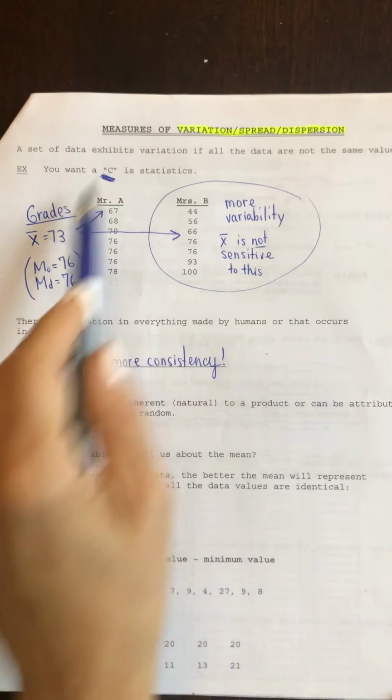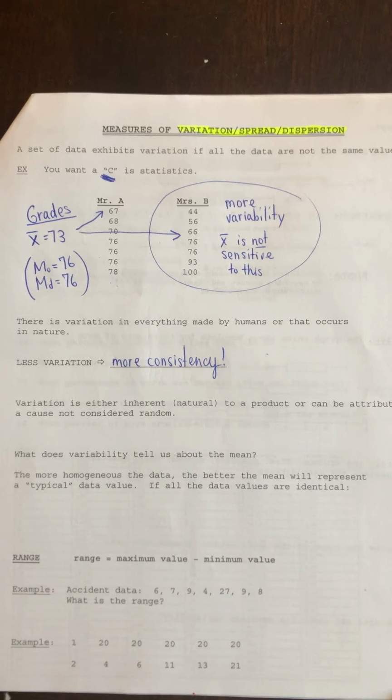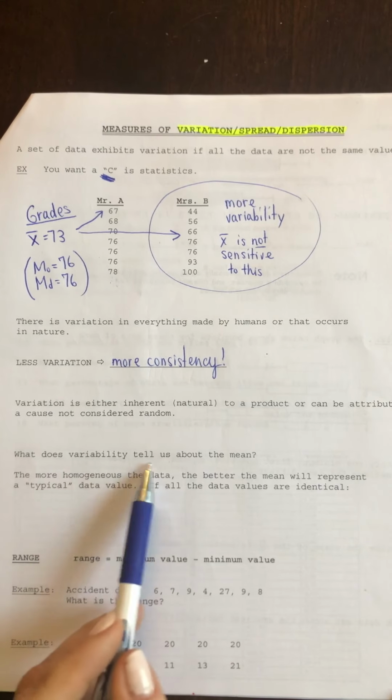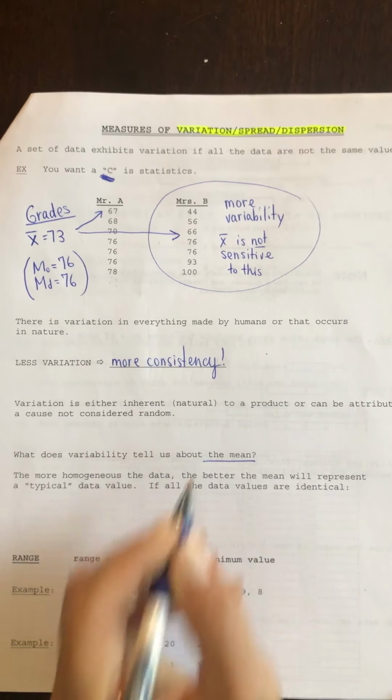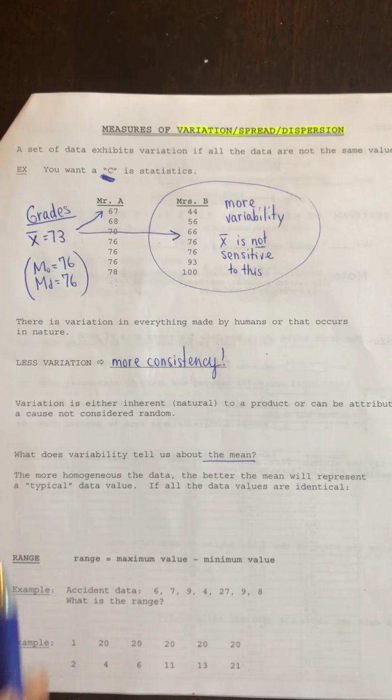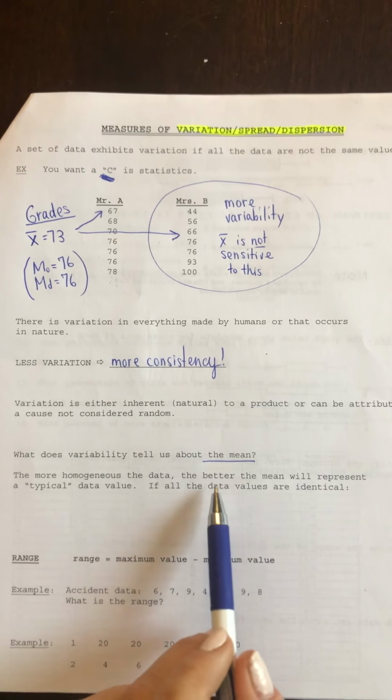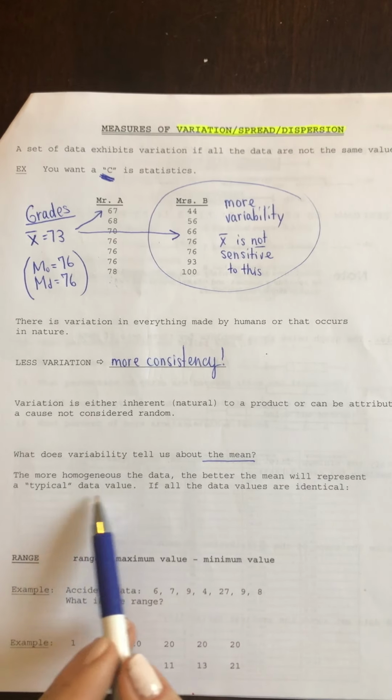So this is going to be kind of an important topic here. What does variability tell us about the mean? Okay, well, the more homogeneous the data, the better the mean is going to represent a typical data value.